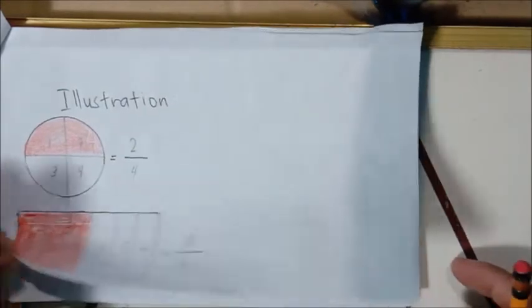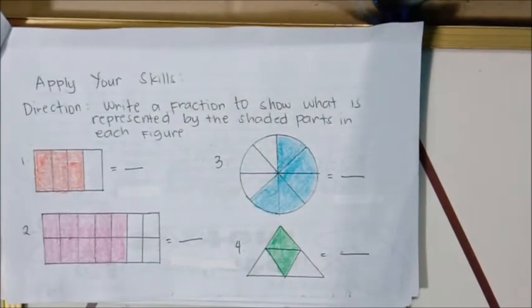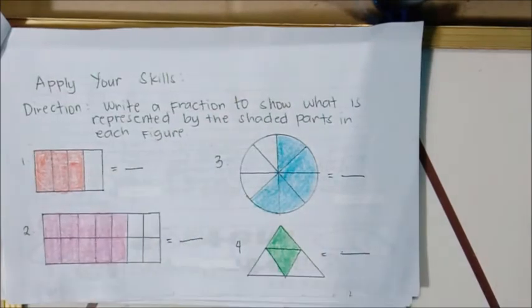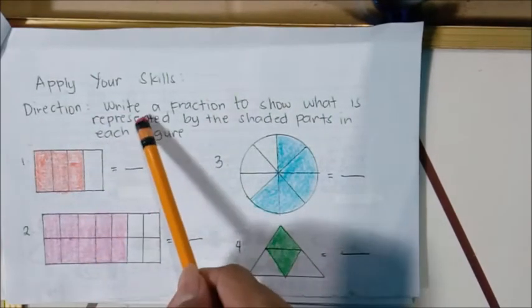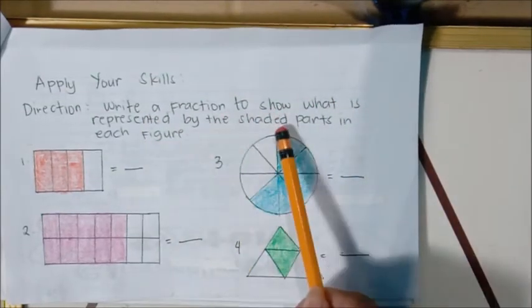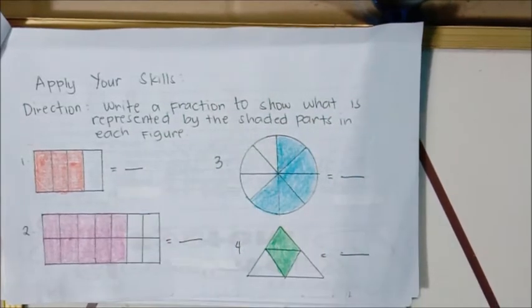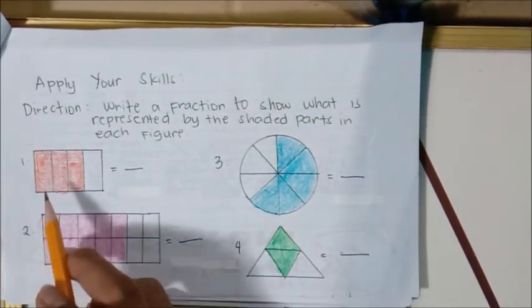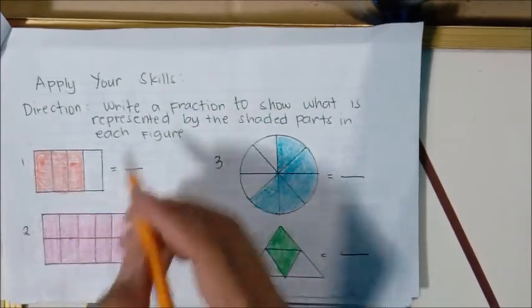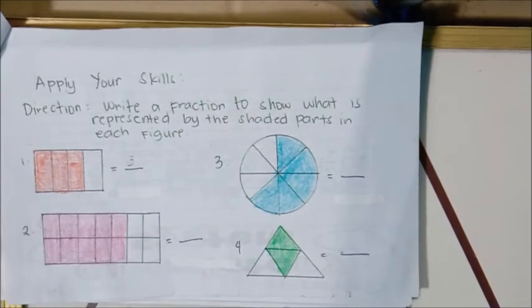Okay, thank you. Next, apply your skills. So I have an activity. Direction: write a fraction to show what is represented by the shaded parts in each figure. So write the fraction. From number 1, what is the fraction? Again, count the shaded parts. 1, 2, 3. So write 3 at the top.